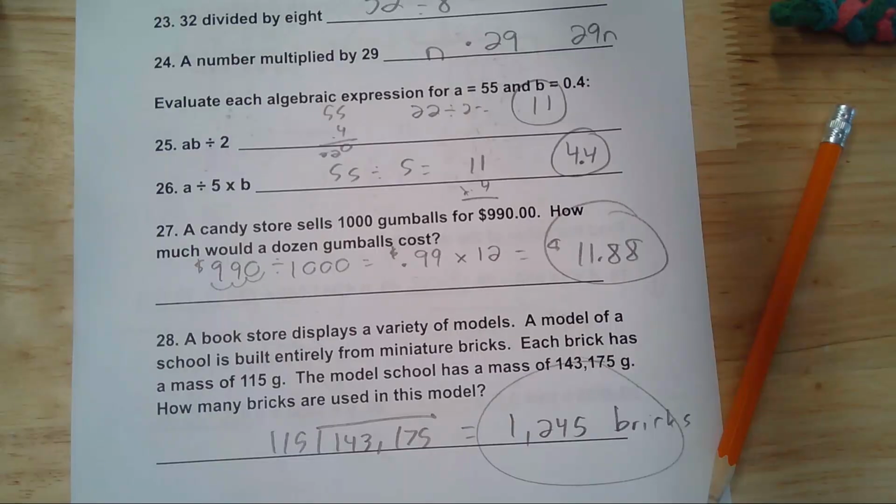1,245 bricks. We're about to start checking homework. No, we've got 20 minutes left. You can take a little break. Okay, I'll come check on you. Okay. Good with that? Great.